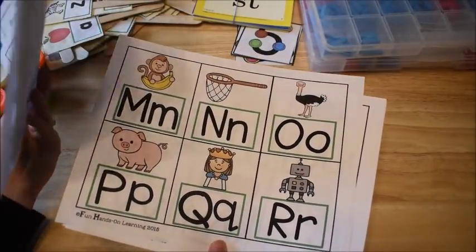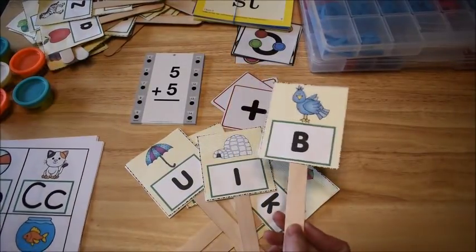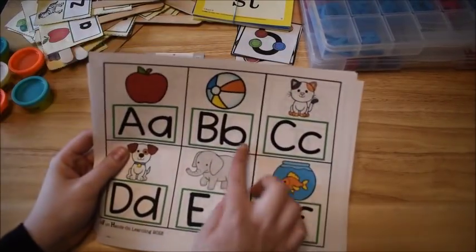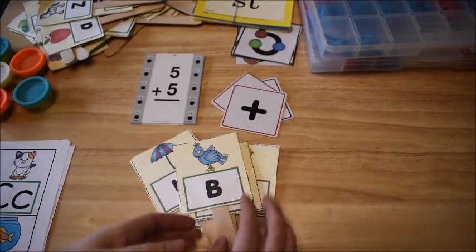I just printed these out. I haven't laminated them yet, and I'm going to laminate them and put them on popsicle sticks as well. So I have another set, and this new set has the capital and the lowercase letter with it. So I just want to show you that. Okay, so then we use those.